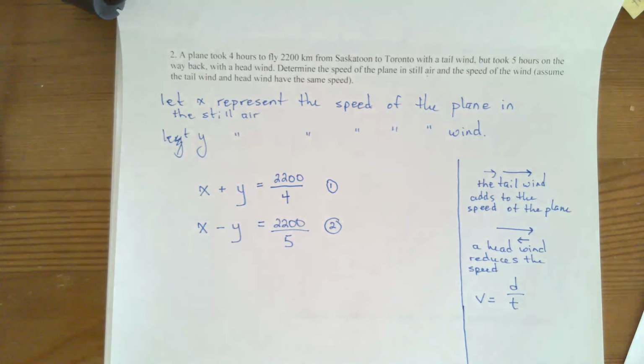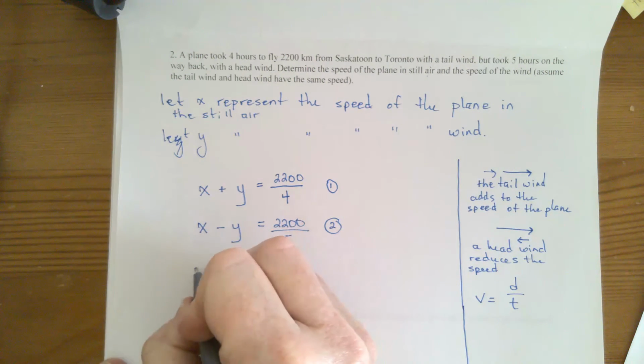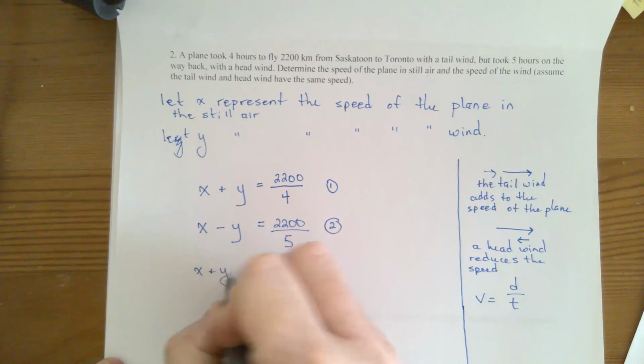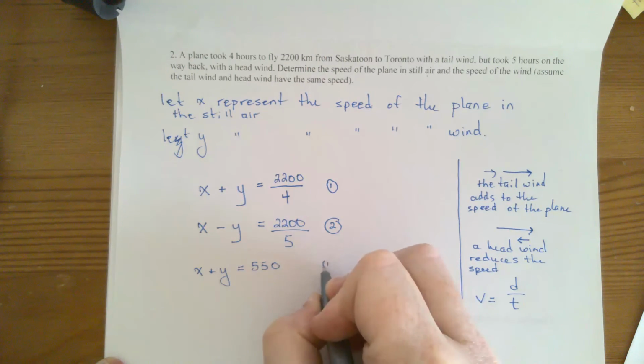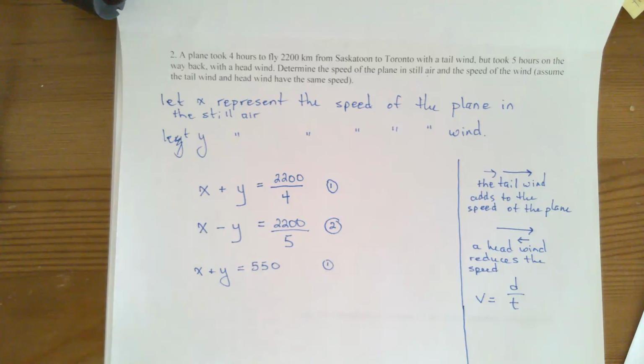So we can simplify those. If we take 2200 and divide it by 4, we get 550, so we have x plus y is equal to 550. Then for x minus y, we take 2200 and divide it by 5, and we get 440.